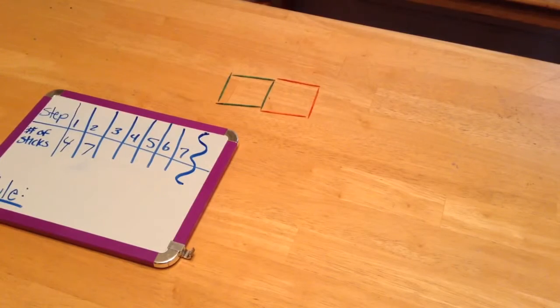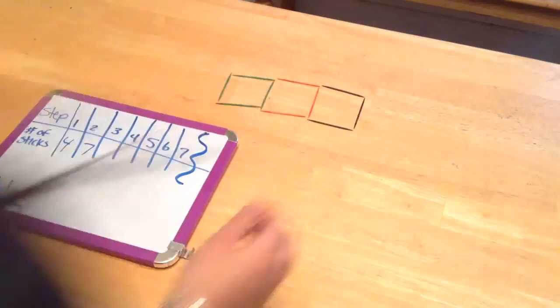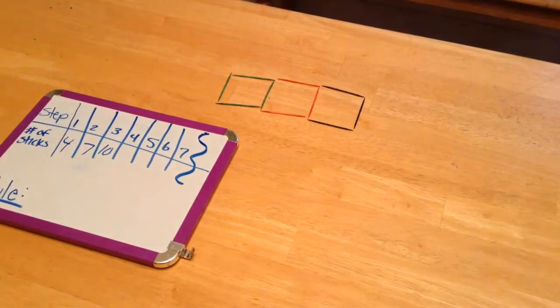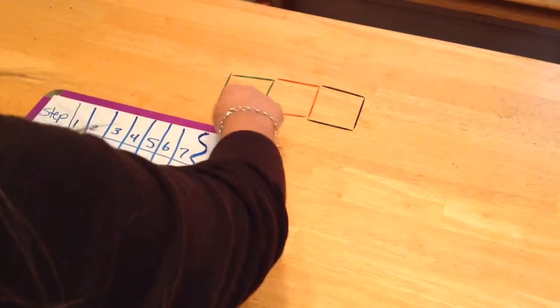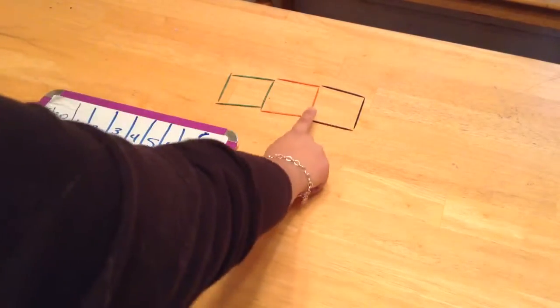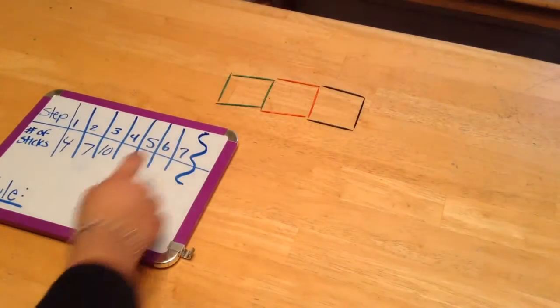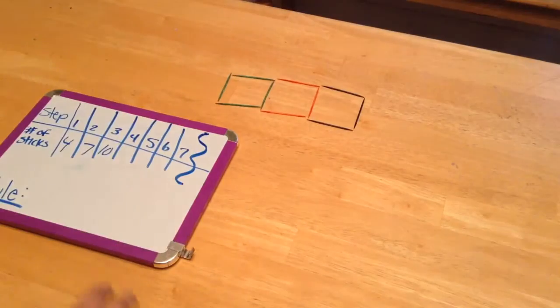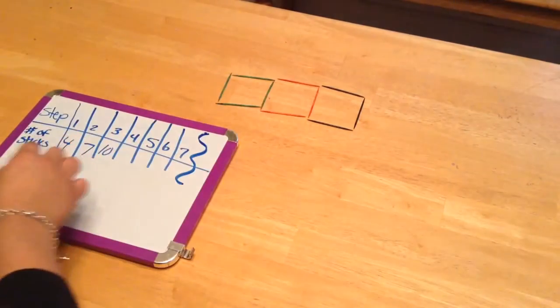Okay, 1 more. Add another 3 sides. Okay, so now it's 10. So far we see that we have 4, and then we have 3 sides, and then another 3 sides. So the first one is going to be 3 sides, and then plus 1.